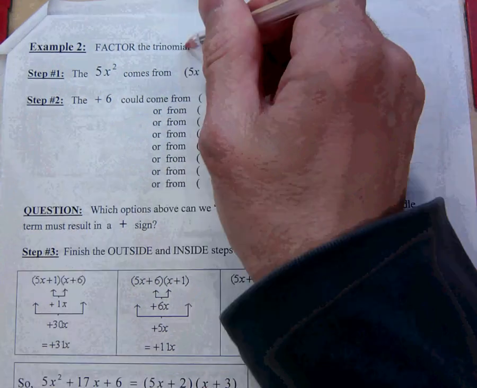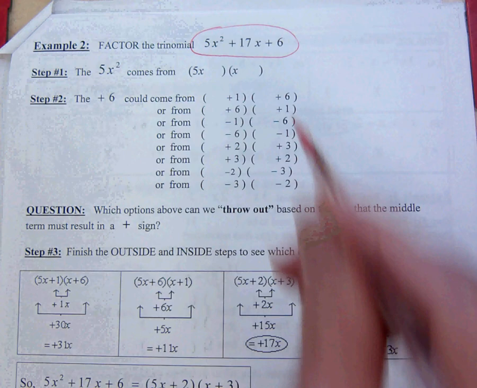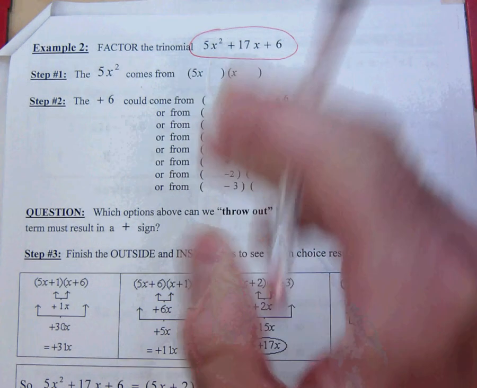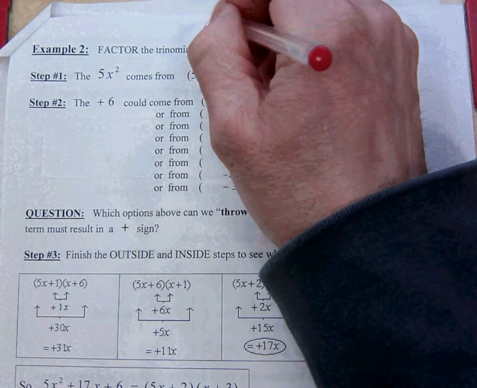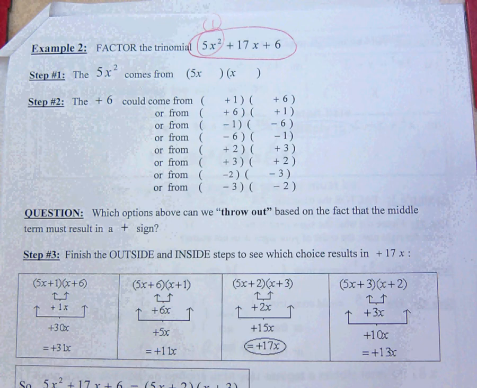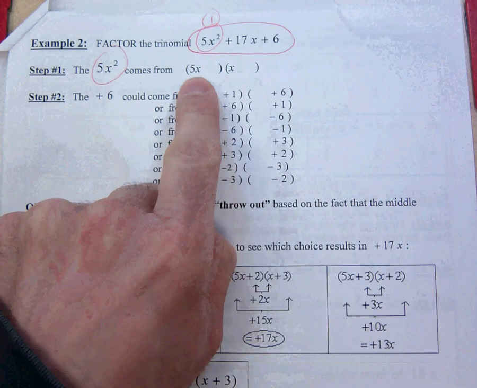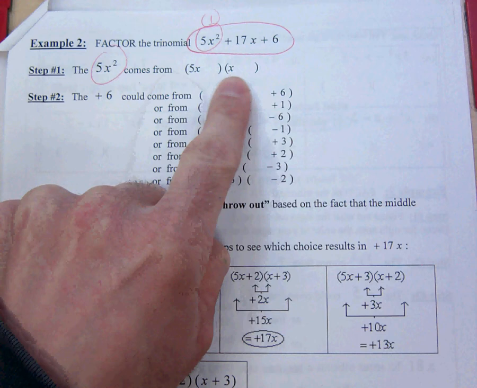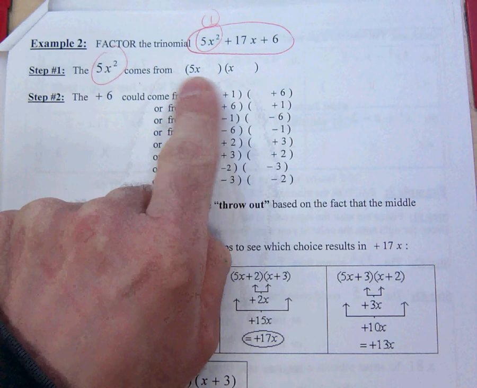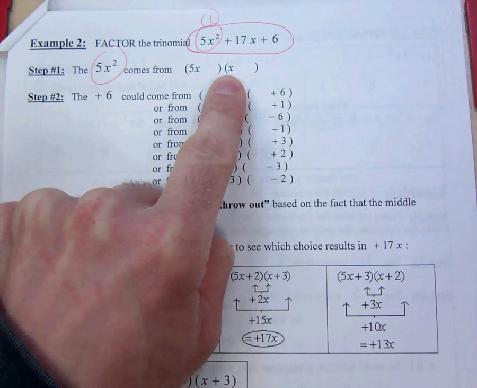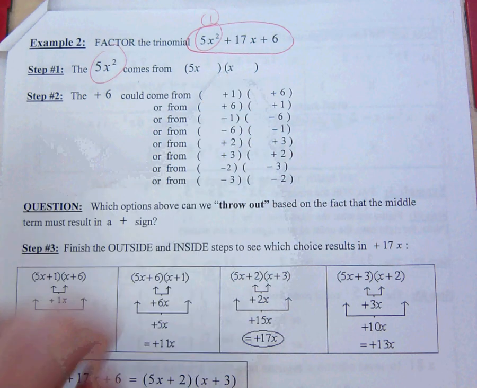All right, let's go to the next example. This is a trinomial I want to factor. Instead of having an x squared, this time the first term is what? 5x squared. So you start there, right? Where's a 5x squared going to come from in your binomials? It's got to be a 5x and an x. Now, it doesn't matter which one goes where, as long as you have a 5x and an x. Is that clear? Everybody understand? Is this making sense?